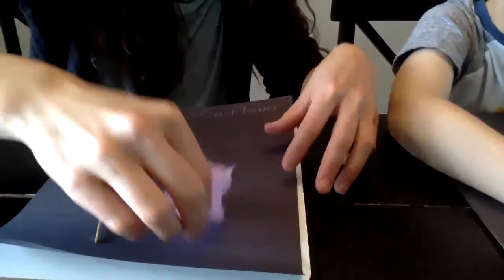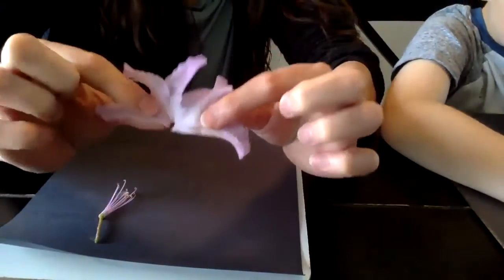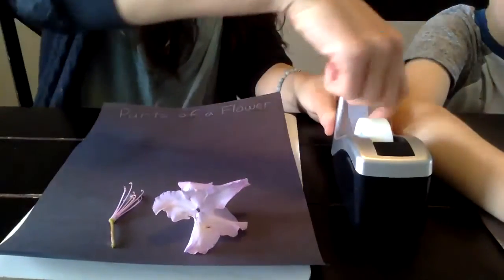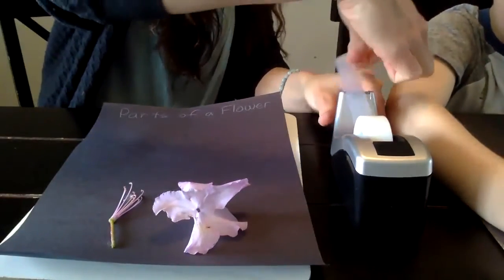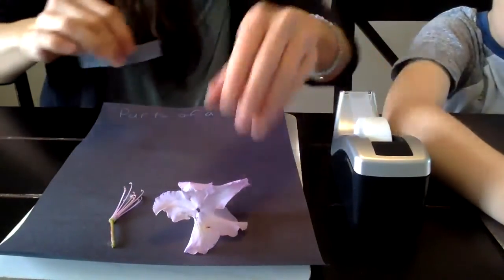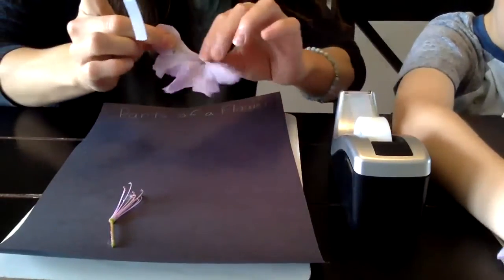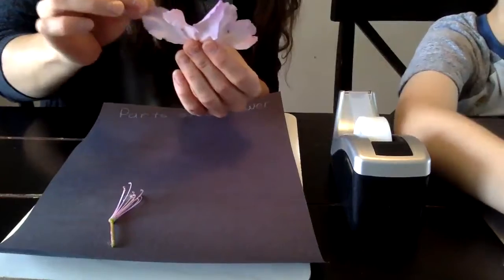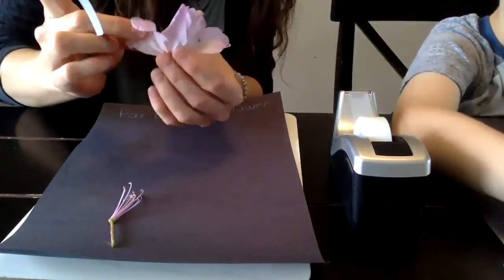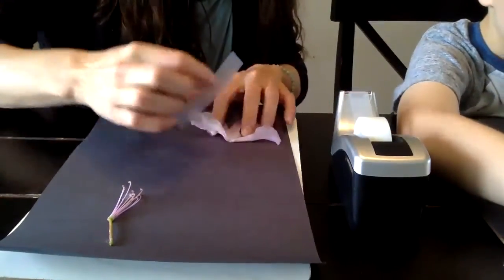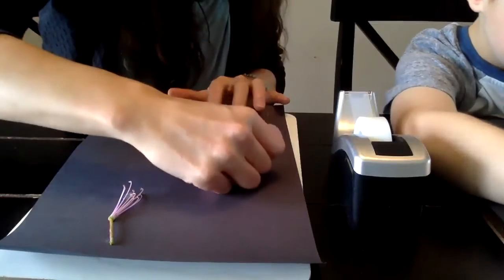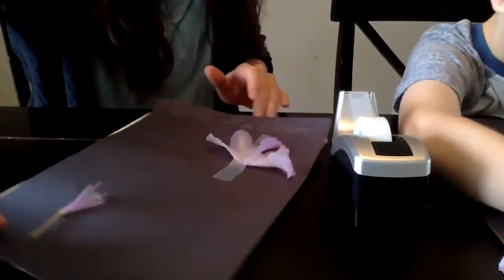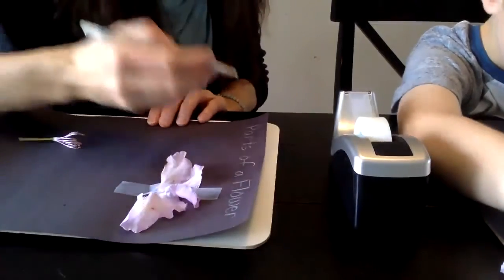So back to what we were talking about. This is the corolla. I'm going to take a piece of tape here. Make sure it's big enough. Now your flower may have more than one corolla. This is one petal basically. Even though it looks like five different pieces, it is one. Here we go. Corolla. So I have my corolla, and next to the corolla, I'm going to write the name.